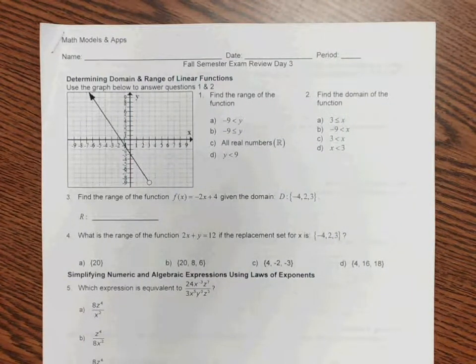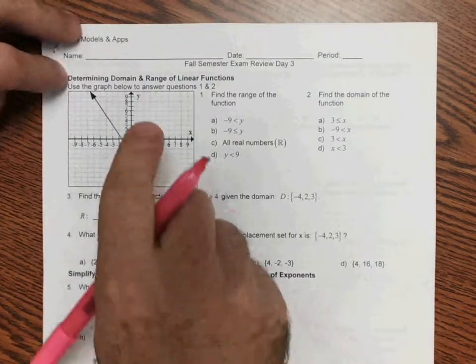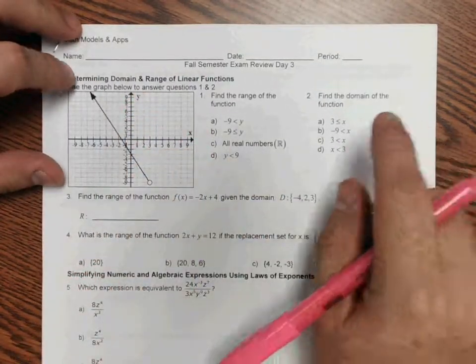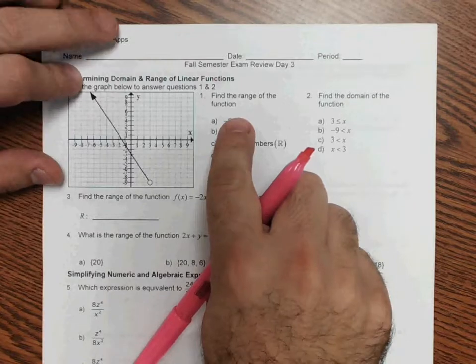Time for review day 3. We're going to start off with determining domain and range of linear functions. Number 1 asks us to find the range of this function.